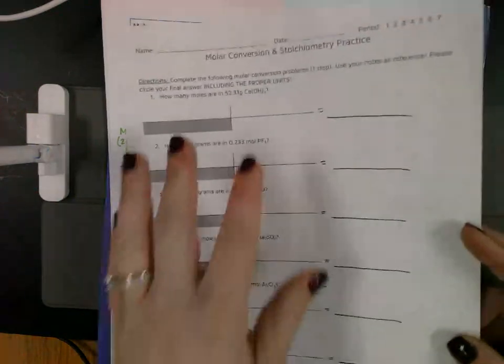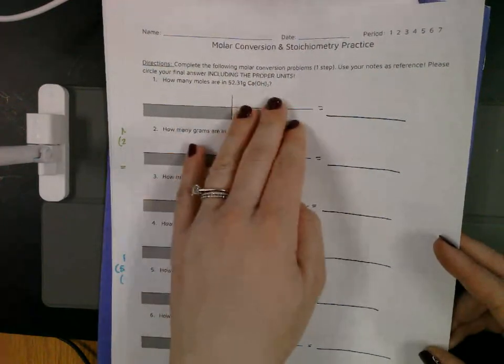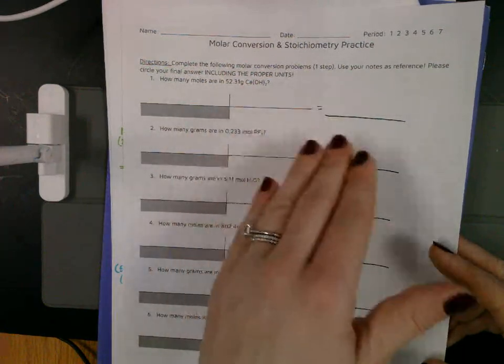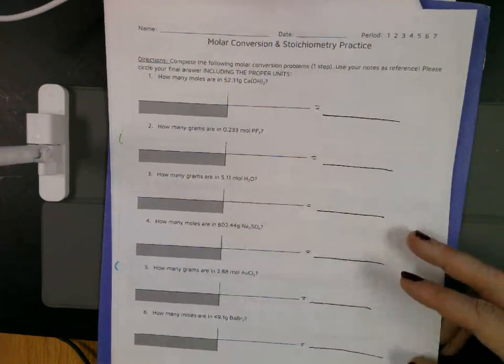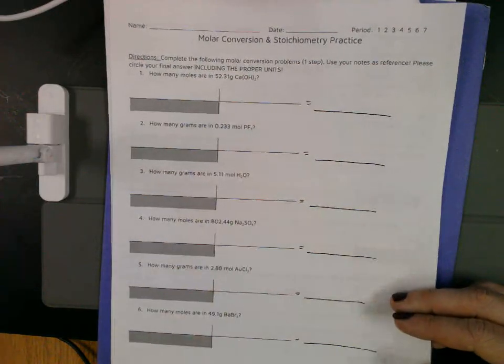So your notes should be your guide. You will have to calculate molar masses, but you do not have to show me that work. You just need to be placing them in here properly. I'd like to see your units canceling. I'd like to see your final answers circled with proper units. Just numbers 1 through 6 today.